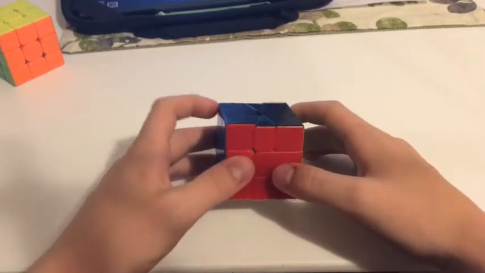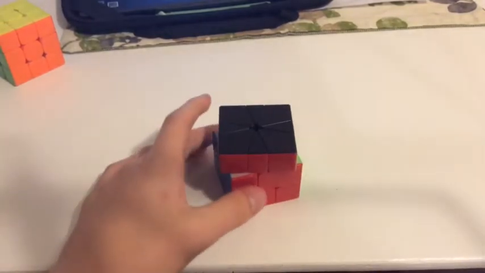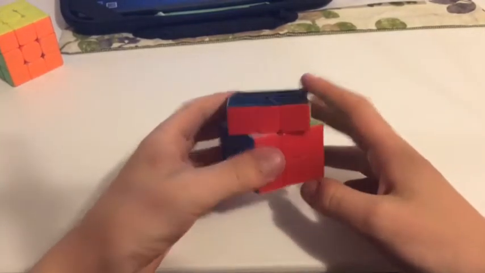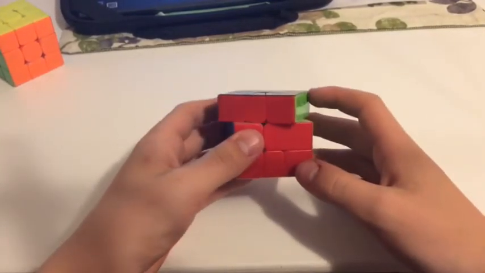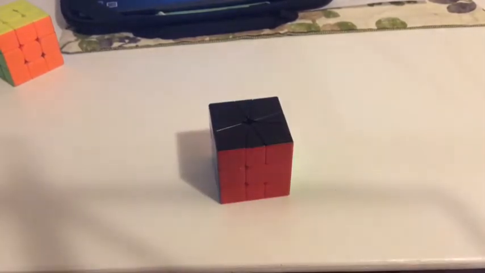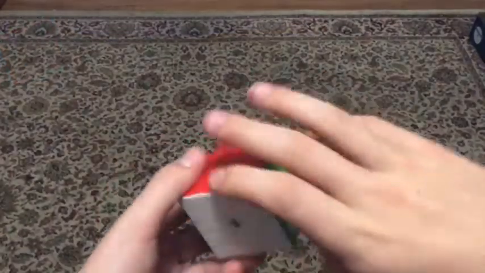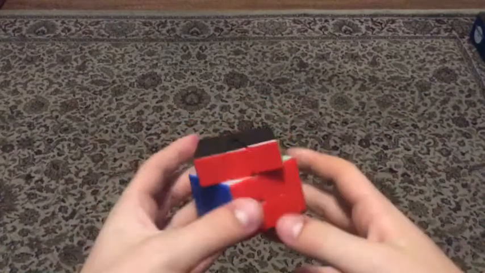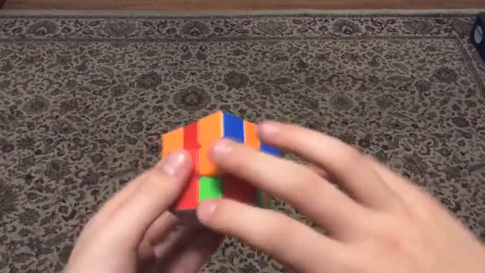What else? I think that's about it. Oh, well, I guess there's also U-perms, but not really. So, yeah. Also, good U-perms. So you need to know this one. And then this one.